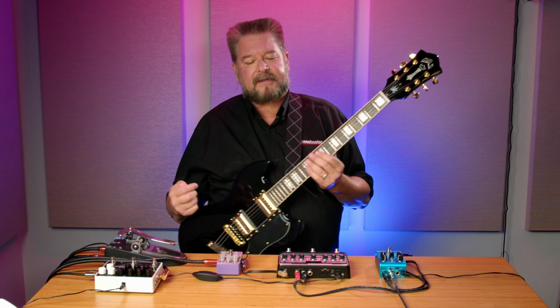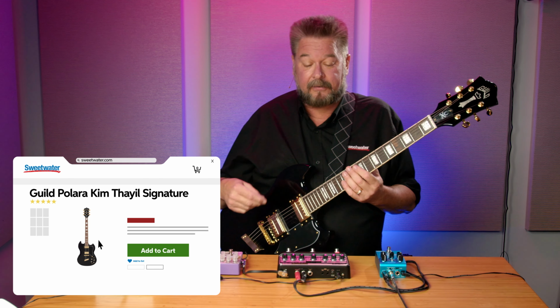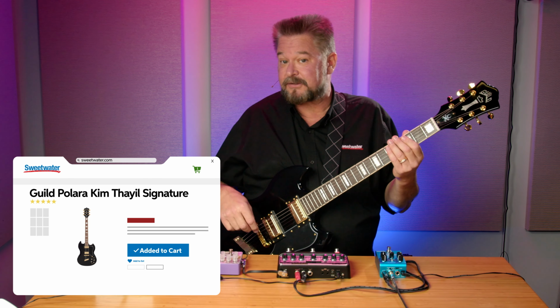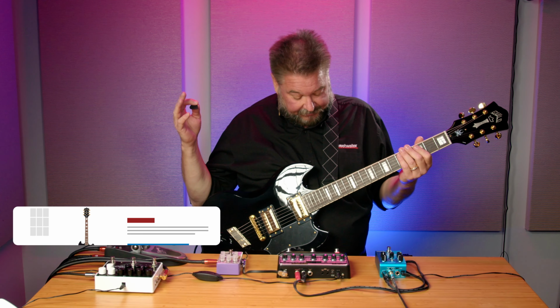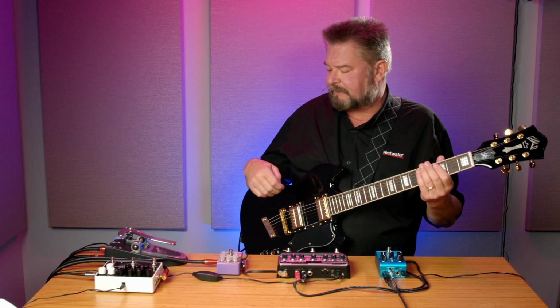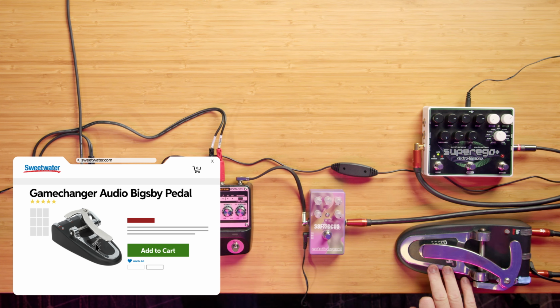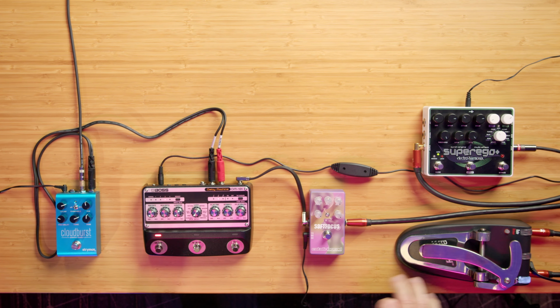So first of all, we'll talk about the guitar. This is the new Guild Polara, the Thayil Signature Edition. Very excited to get to play that. And then the 5 pedals. I have the Gamechanger Audio Bigsby. Basically, it lets you do the same trick with a whammy bar, except in pedal form, and I really, really like it.